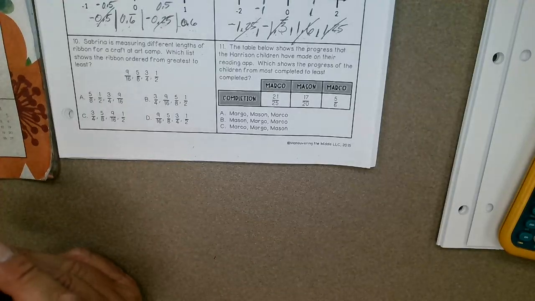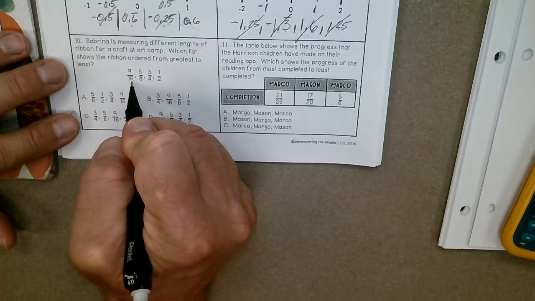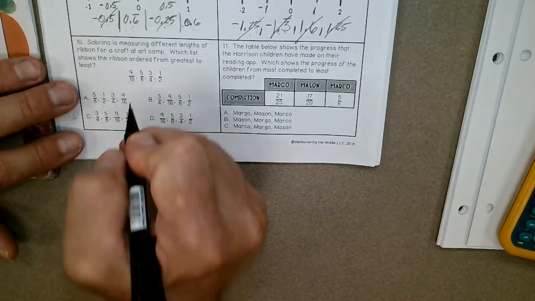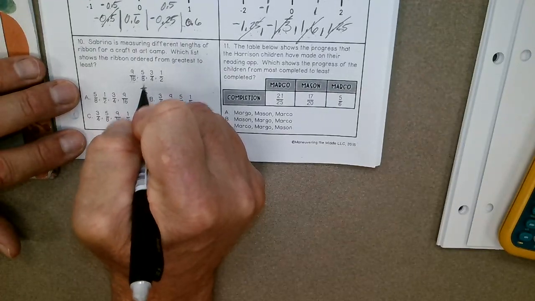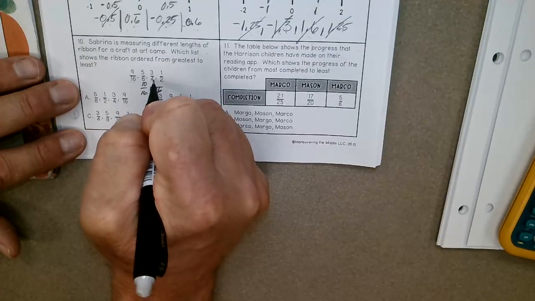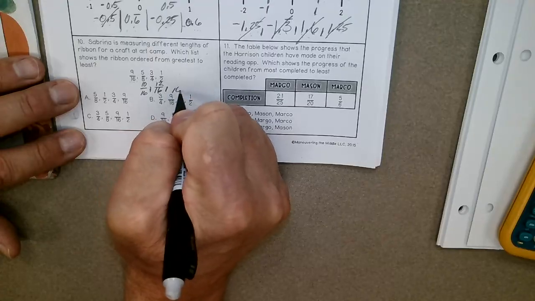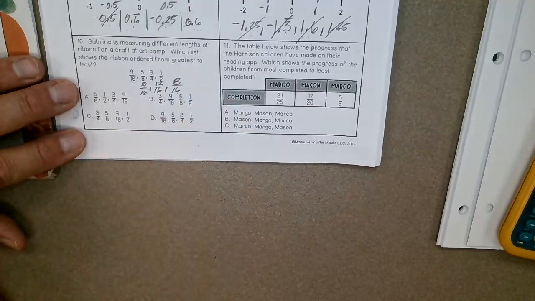In this case, I see that the common denominator is going to be 16. So let's write all of those with a denominator of 16. I'm just going to do that underneath. Times 2, times 2. 16, times 4, times 4. 16, times 8, times 8.